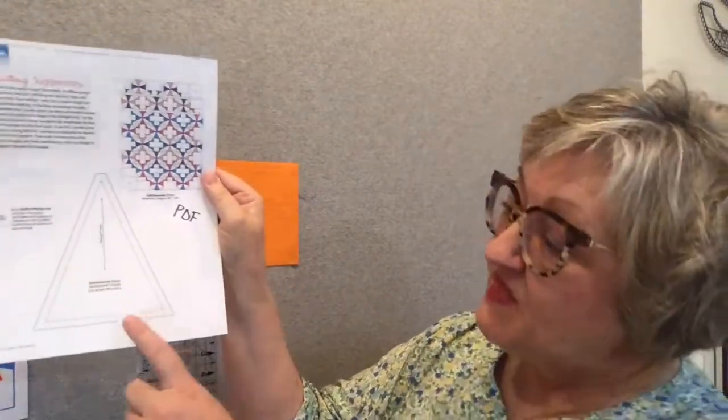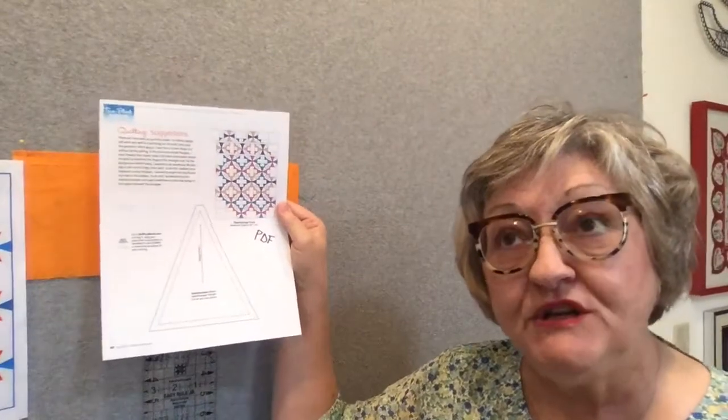And the thing is, when you print from a PDF, it's really important that you pay attention to the settings of the print dialog box, because you need to print the template at 100%. Or sometimes the print dialog box will say something like no page scaling. You do not want to have the box checked that says fit to page.